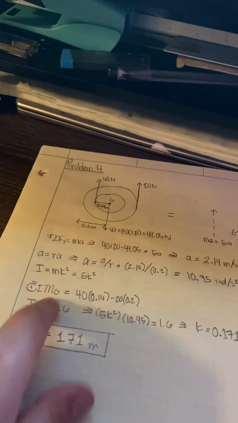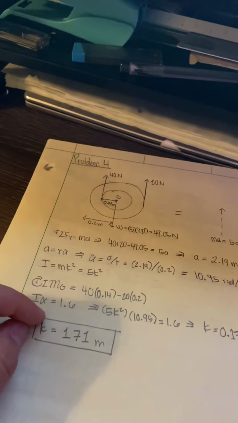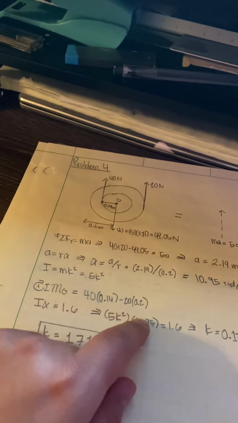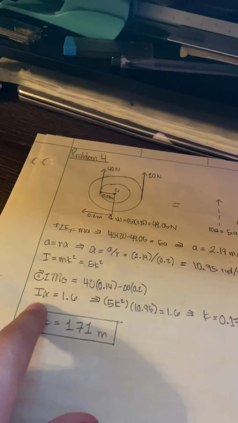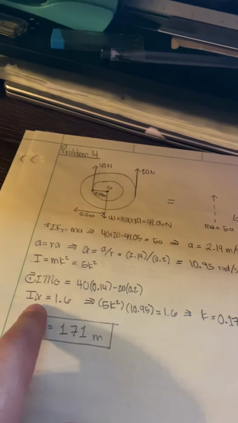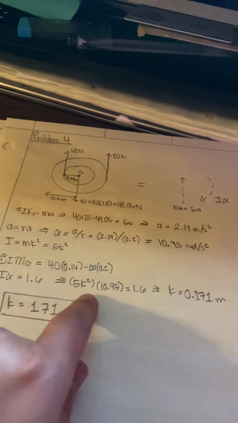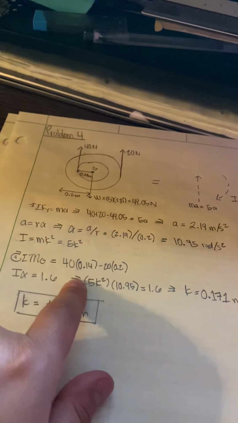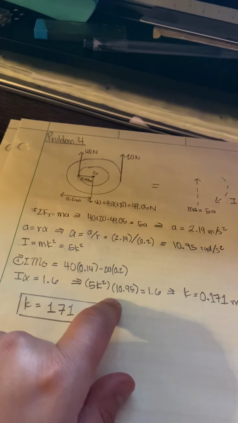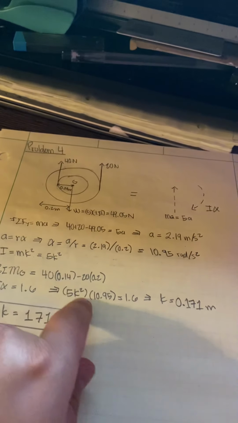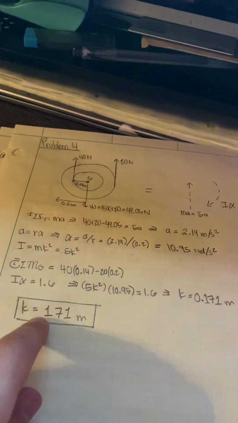Then we get the sum of moments in the G direction. So this is what we get, which would be equal to the moment of inertia times the angular acceleration. So yeah, we got this. We got a moment of inertia, we got the angular acceleration. We know that, and then we just solve for the k, and then we got 171.